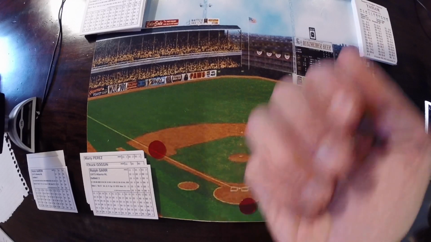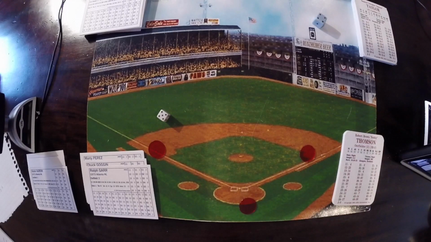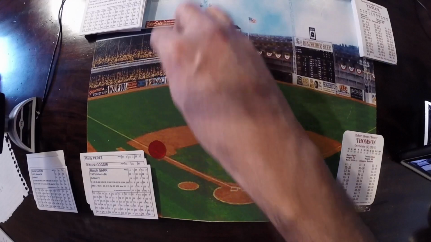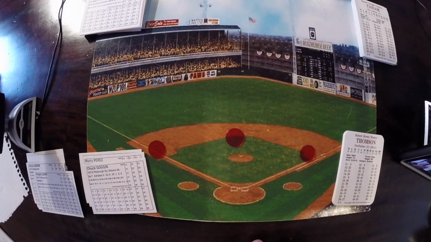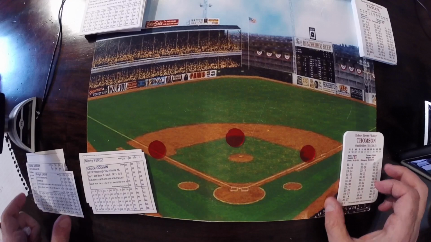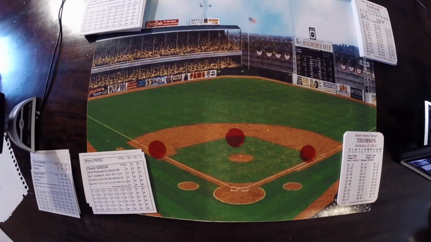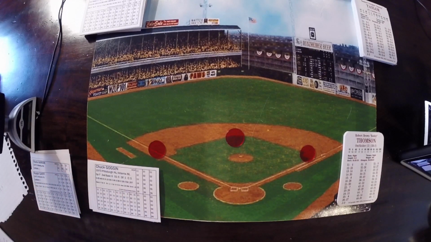For right fielder, Ralph Garr. Ball 4. Loads the bases. Okay. For Chuck Goggin. Pitching coach coming out. Is there action in the bullpen? Can't see from here. Just starting to get up in the bullpen. All right, so bases loaded, 2 outs for Chuck Goggin. Pivotal moment in the game right here.